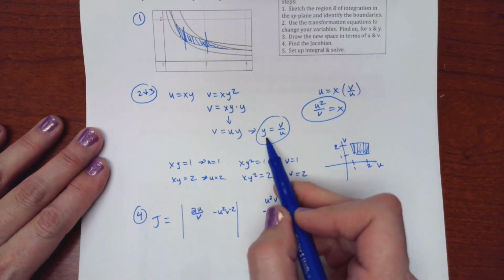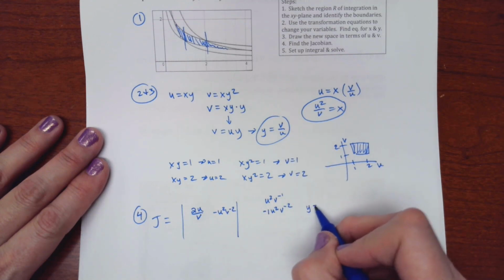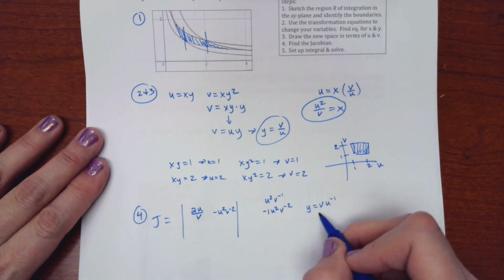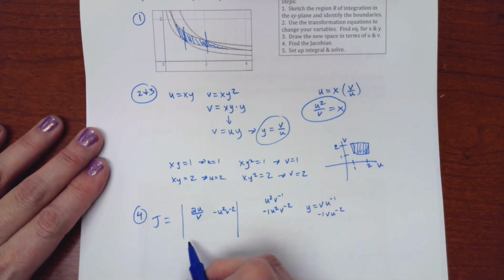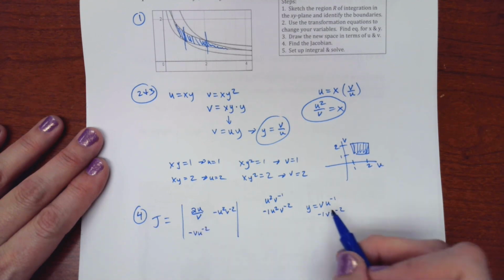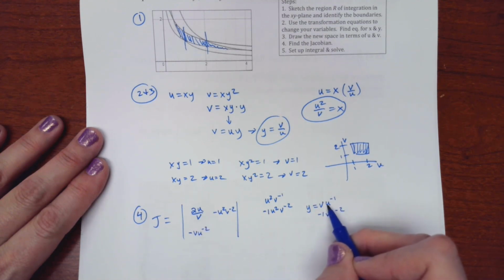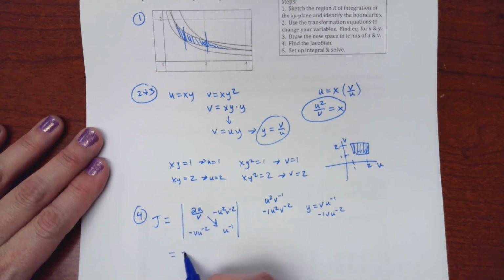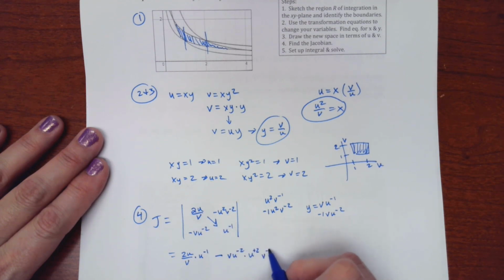Now the derivative of y with respect to u, so I'm going to write that as v and u to the negative 1. The derivative with respect to u will be negative 1 v u to the negative 2. So negative v u to the negative 2. And the derivative with respect to v will be just 1 u to the negative 1. All right, so I'm going to multiply these two. So 2u over v times u to the negative 1, minus the multiplication of these two: v u to the negative 2 times u squared and v to the negative 2.